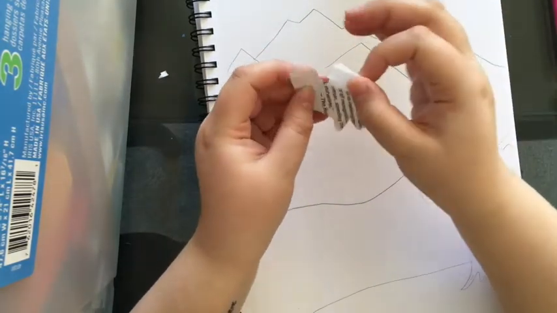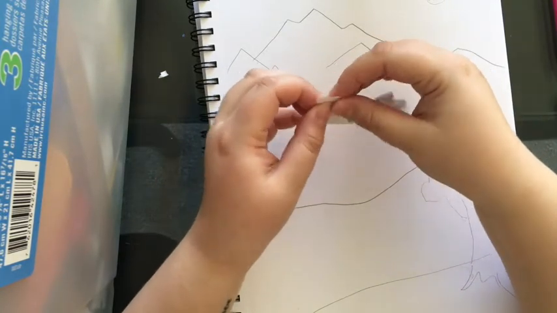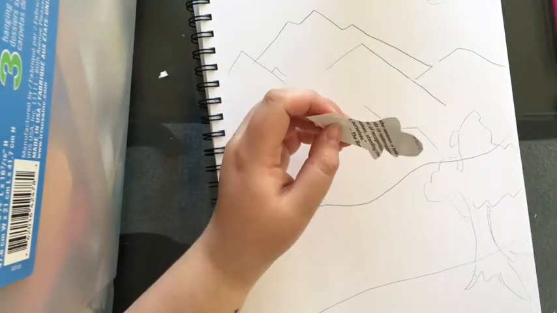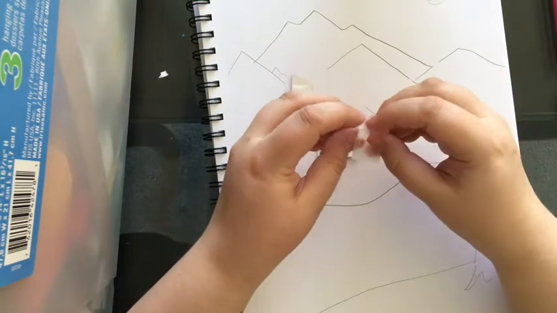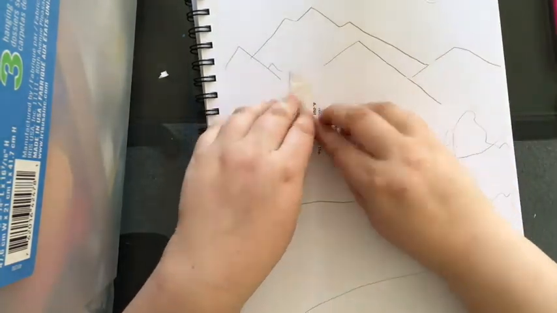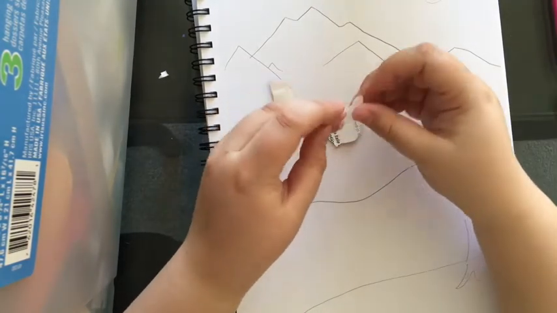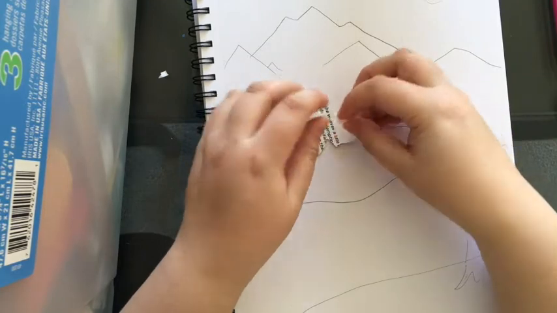So what I'm doing here is I'm rolling up some tape to put on the back of my magazine cutout of the baby. I'm just taking a few pieces of tape, not too long, rolling them up and putting them on the back. If you have double-sided tape, you can just put a piece of tape on the back. If you have glue, even better, put that on the back and place your cutout right where you want it in your scene.